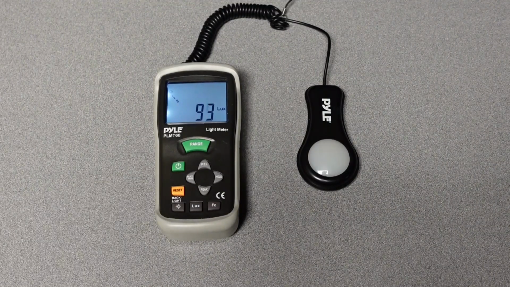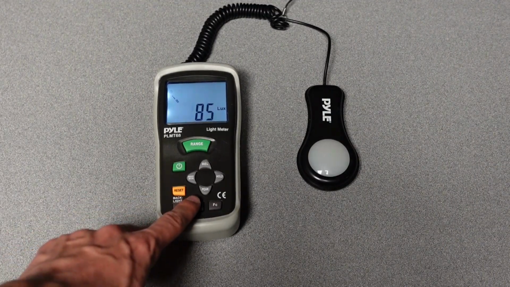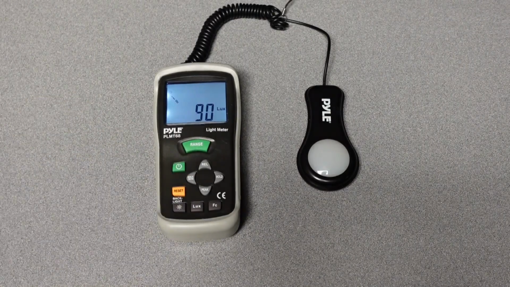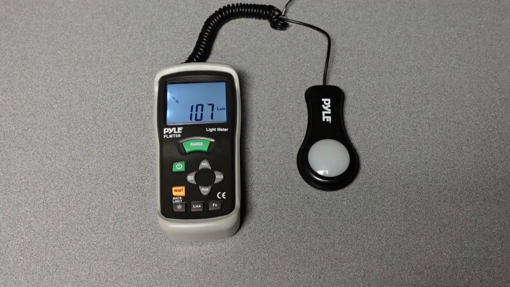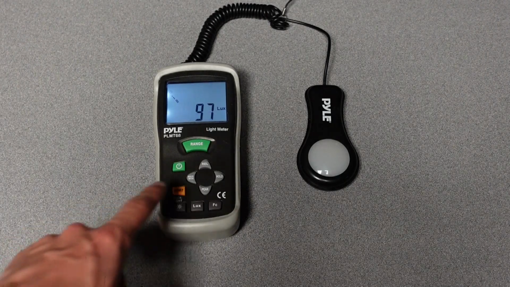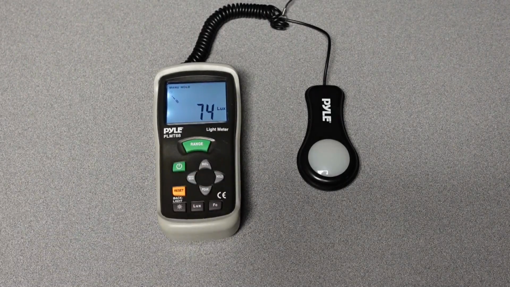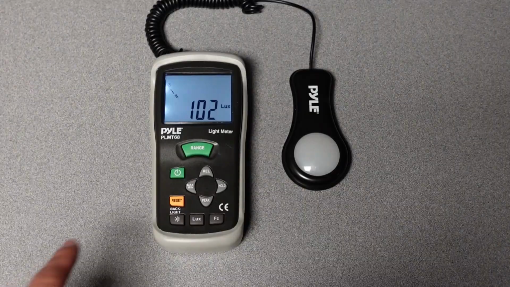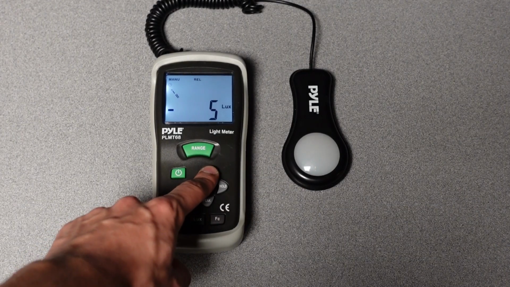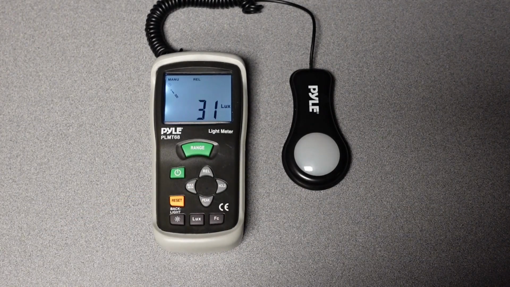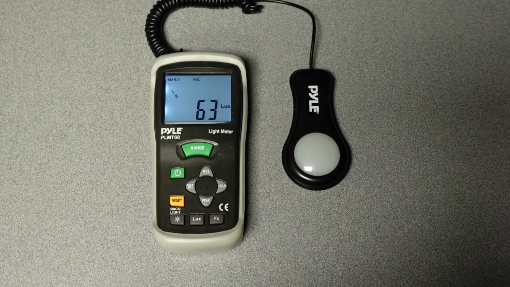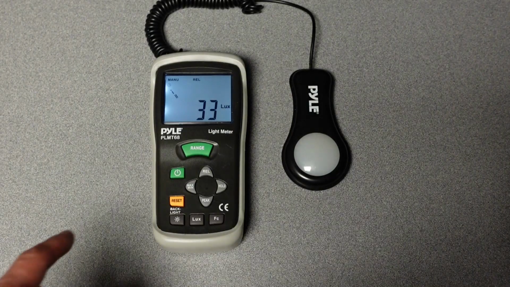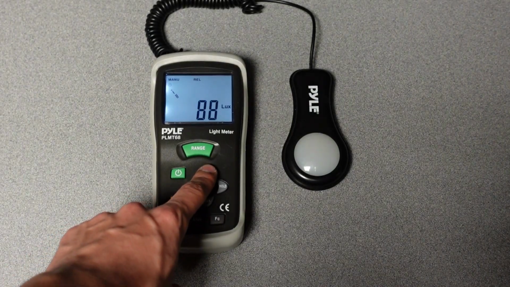There is also a peak button, but this is out of the scope of this tutorial. See the manual for details. Next, there is a hold button, which stops the display from updating and displays only the most recent measurement. Finally, there is a button that says rel. This button sets the current value as the 0 and measures relative to that 0. Holding rel will return the device to normal behavior.